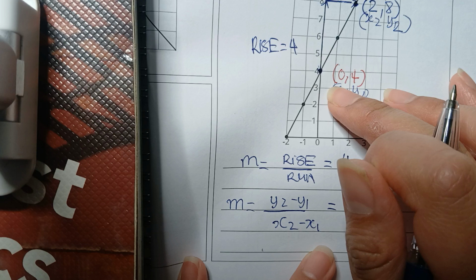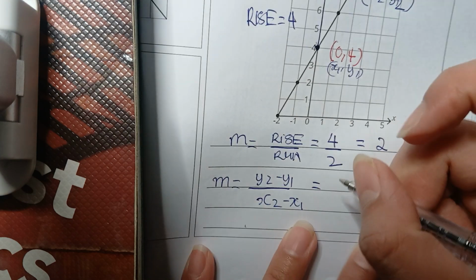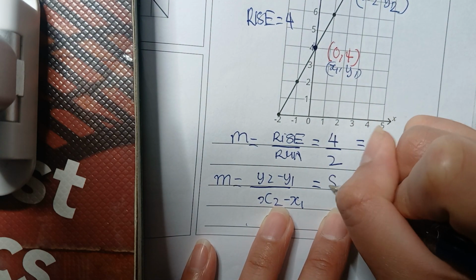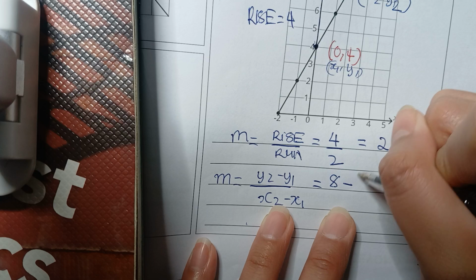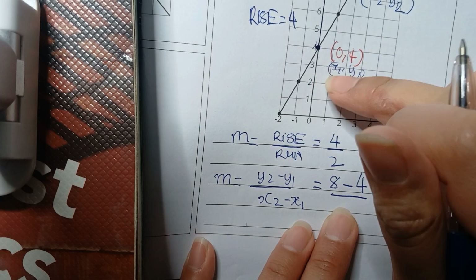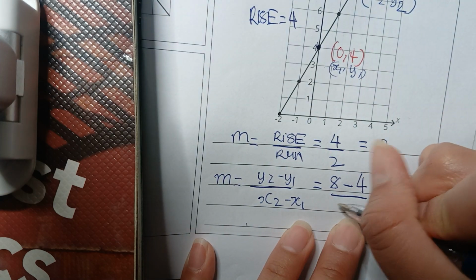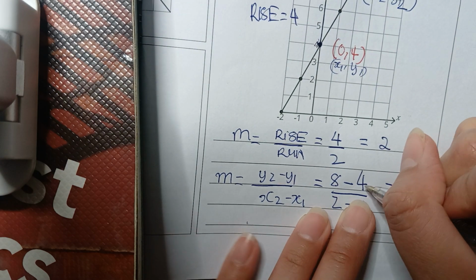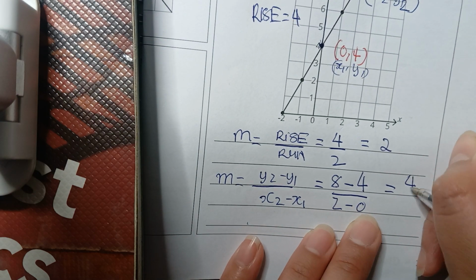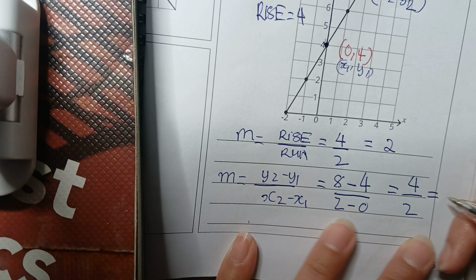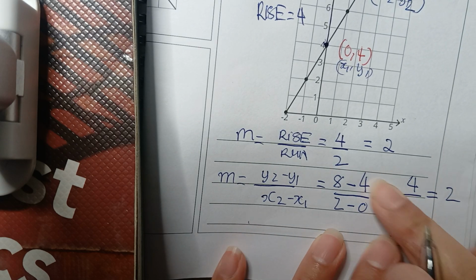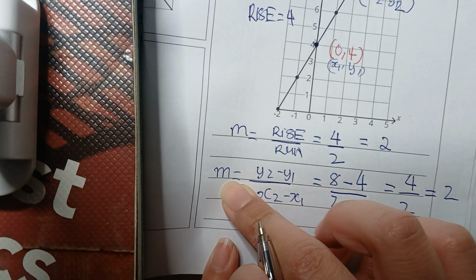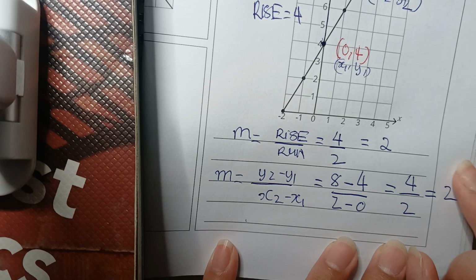You cannot have x1, y2 though. So y2 is 8 minus 4, divided by x2 is 2 take away 0. 8 take away 4 is 4, over 2, and it's the same thing. So you come up with the number 2 as the gradient.